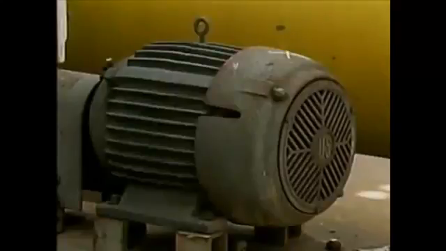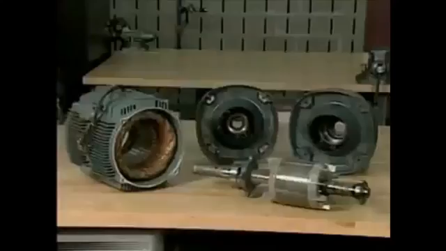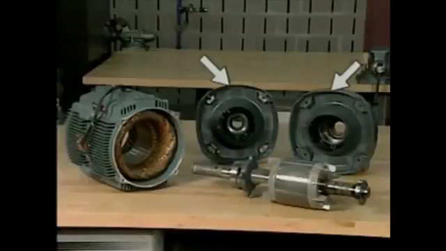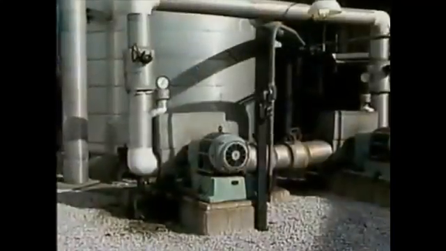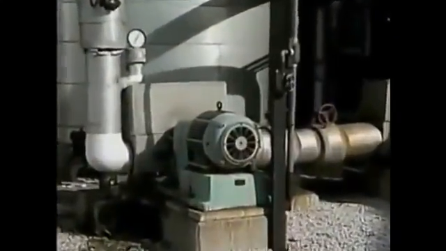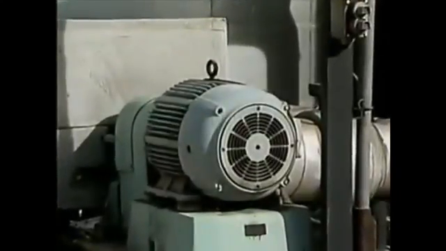The fins provide additional surface area to dissipate heat into the surrounding air. Another important part of a typical AC motor are the end bells. The end bells house the bearings that support the motor's shaft. Bearings provide support for the rotor shaft and allow the rotor to turn. For proper operation, bearings must be kept lubricated. Lubrication reduces friction between the bearings' parts.